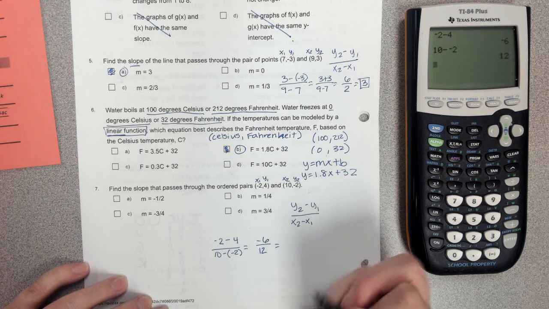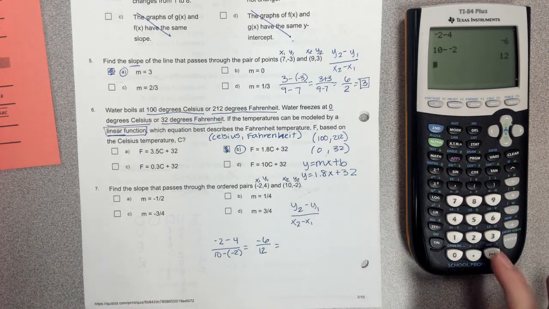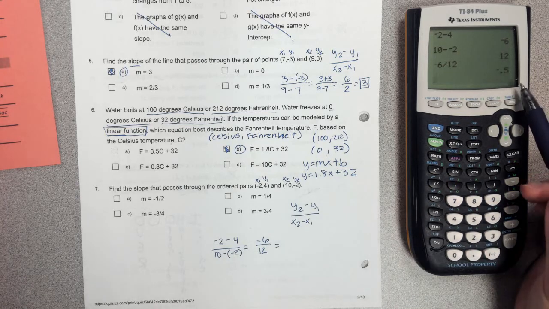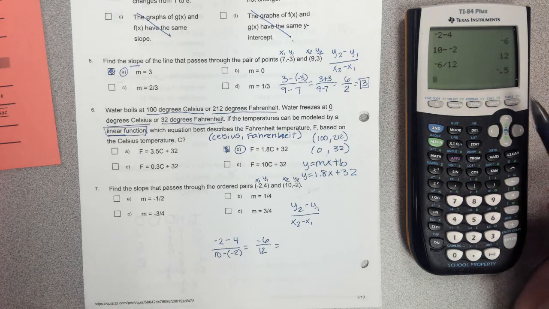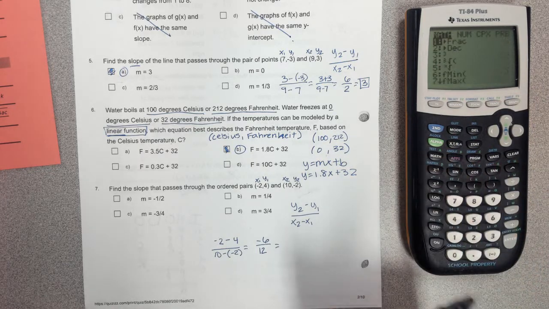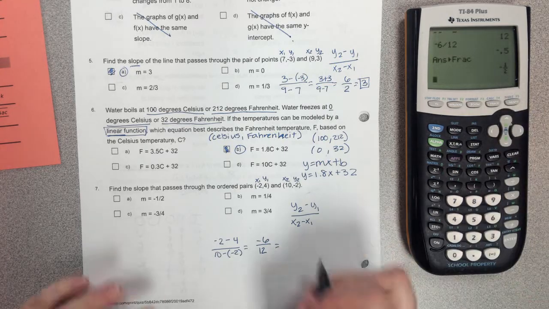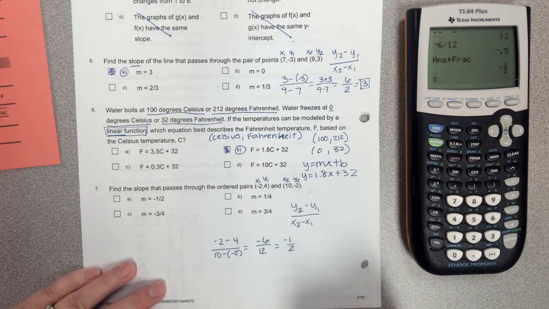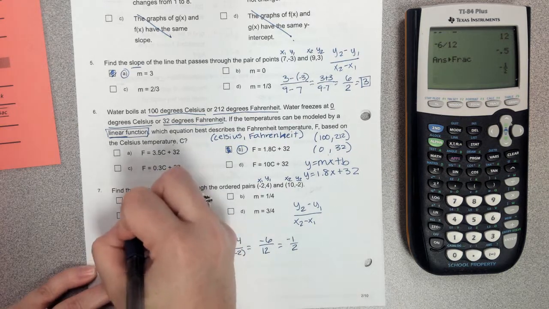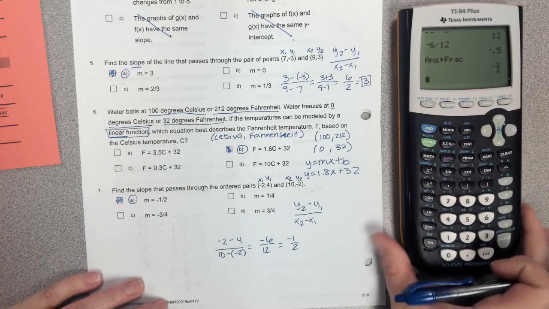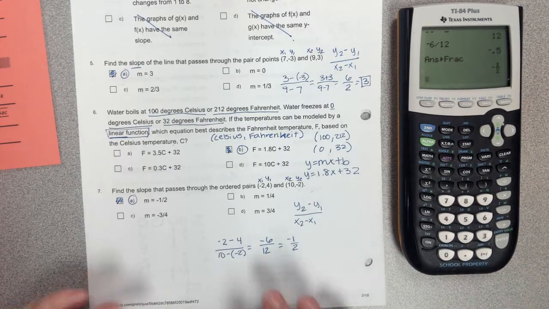Again, if we need to reduce a fraction, negative 6 divided by 12, it gives me a decimal. In algebra, we're not big fans of decimals. So my calculator, it's such a good tool. I can go to Math, Fraction, hit Enter again, and it gives me my simplified fraction of negative 1/2. And there is your slope. So use this tool wisely. It's a great tool, but you got to know how to use it.